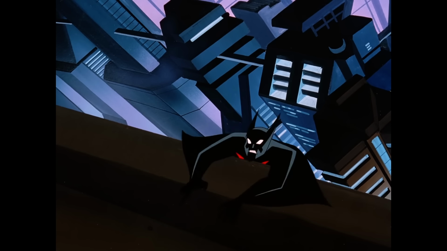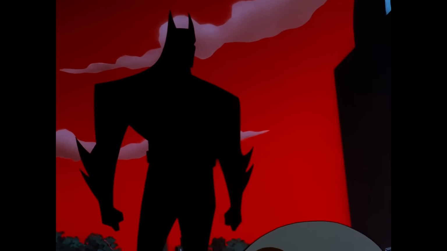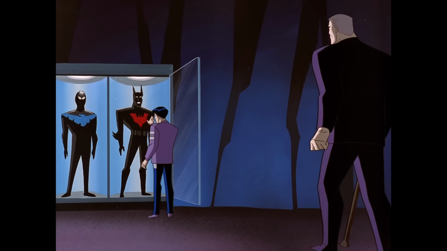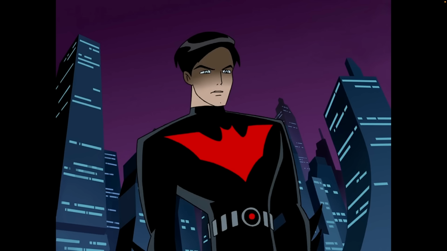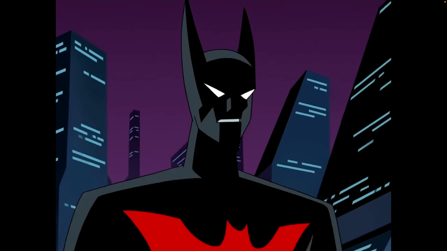Second, it gives a better explanation as to how the suit was able to fit Terry when he stole it, even though Bruce was much larger when he wore the Beyond suit. Rather than just glossing over it, it can be explained that the suit morphs to the user's body through the nanotech. Lastly, it allows for scenes like this one where Terry can take off the mask, hold it in his hand, and put it back on over his head.